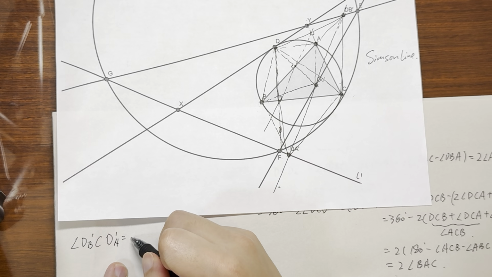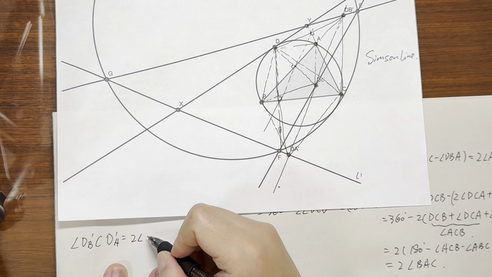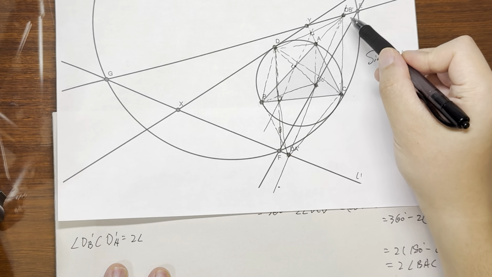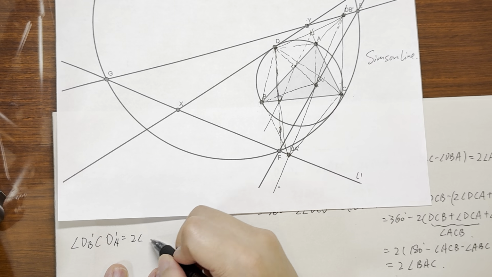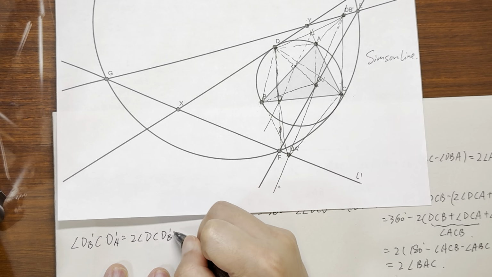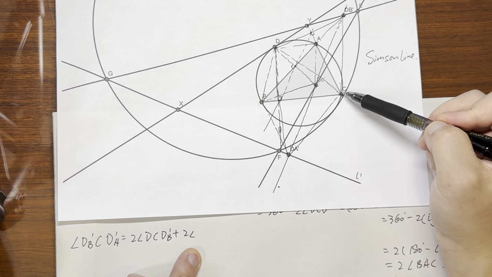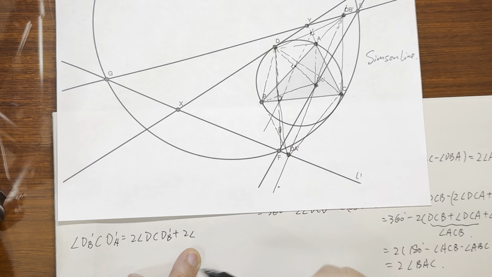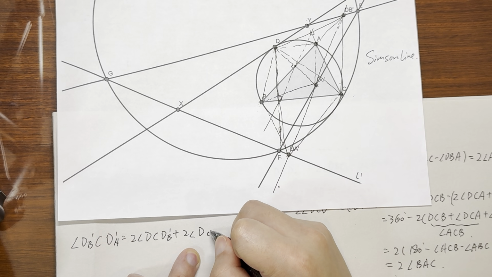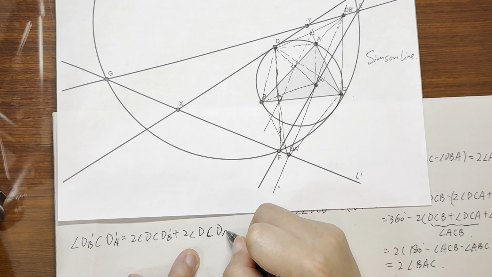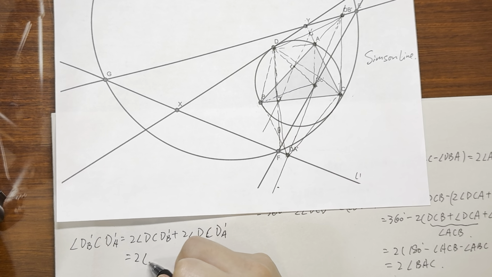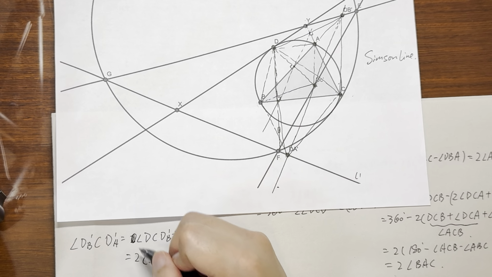And this angle equals to twice of angle DCDB' plus twice of angle DCDA'. No, there's no twice, right?